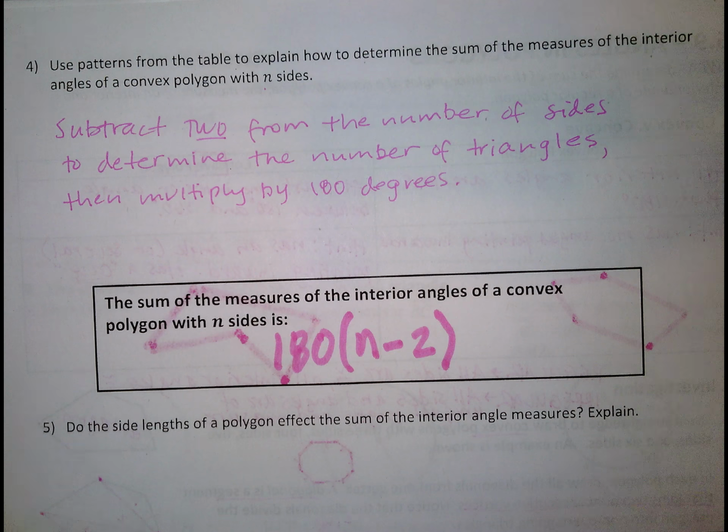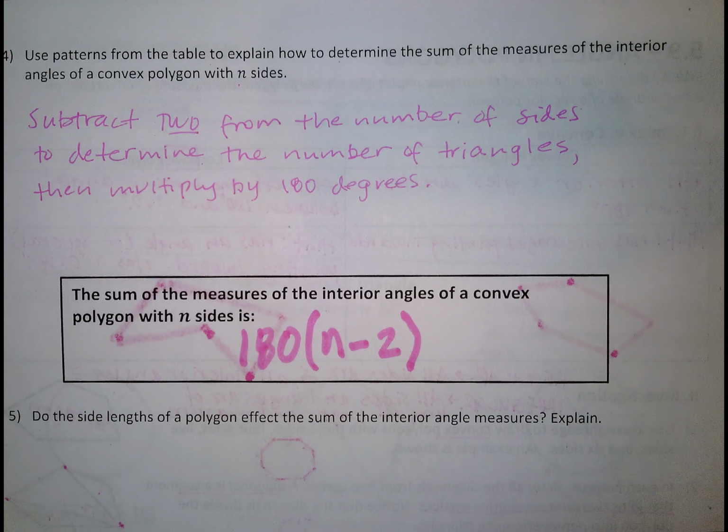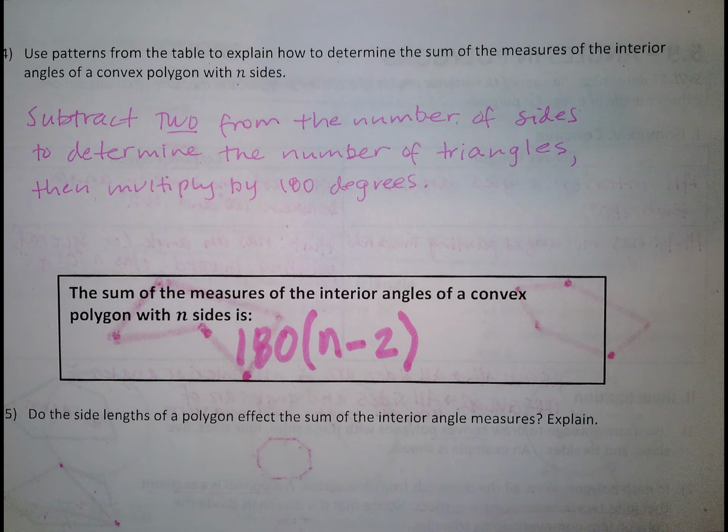And so the fourth question, or the fourth prompt, tells us to use the patterns from the table to explain how to determine the sum of the measures of the interior angles of a convex polygon with n, or a certain number of sides. That's what the n means, okay? So they give you a number of sides. This is how you determine what the sum of the measures of the interior angles are.